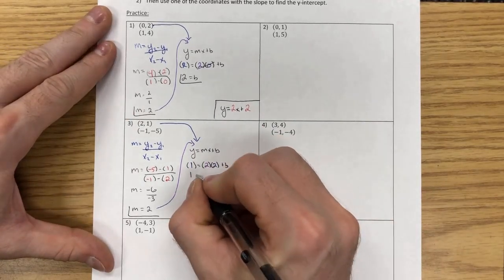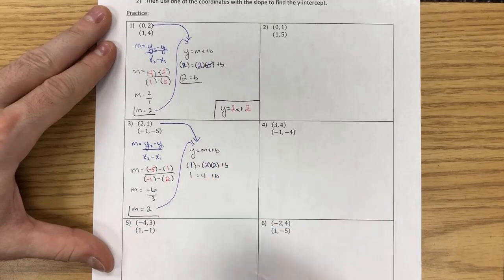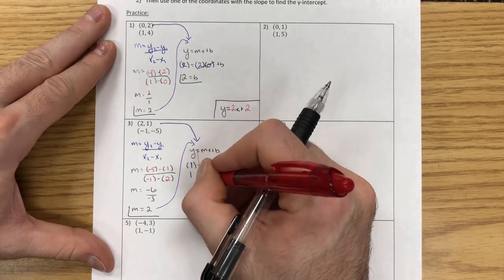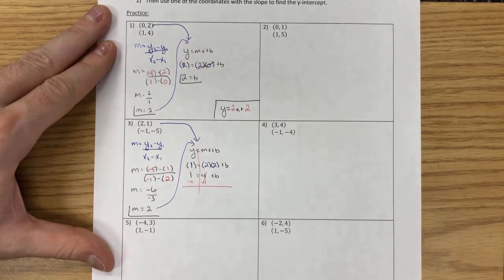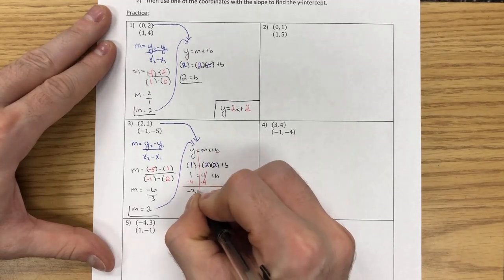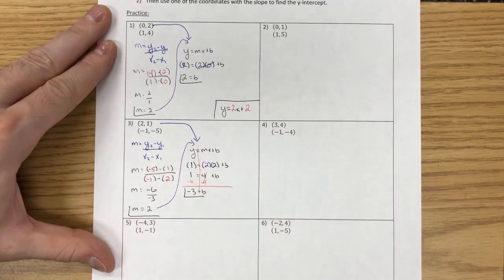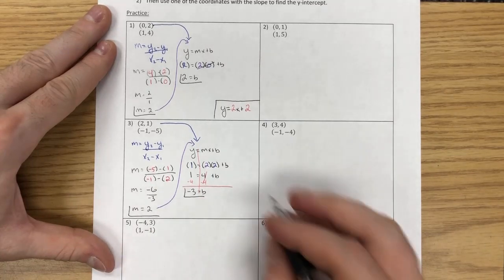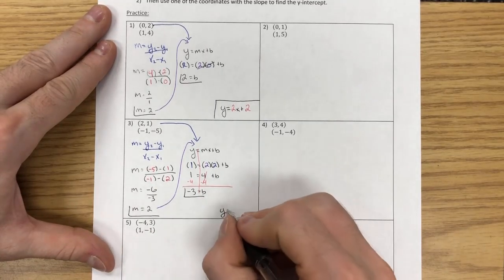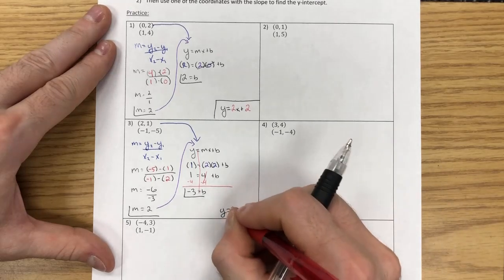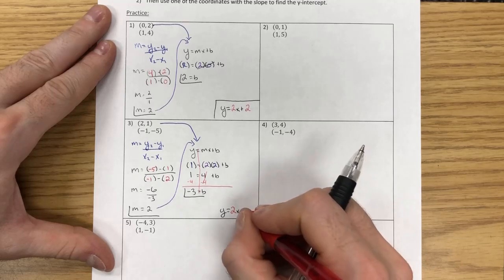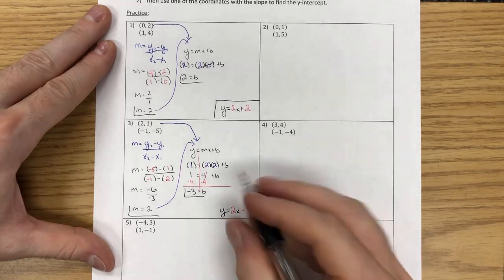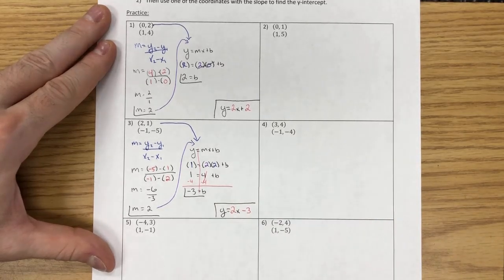So 2 times 2 is going to give me a 4. And then as I work this, let's work this in red. I'm going to subtract the 4, which is going to cancel it out over there. So I'll get a negative 3 is equal to b. Boom. Knowing that piece of information, I can figure out what my equation is. It's y equals 2x, and in this case, minus 3. And there we go. So we get that.